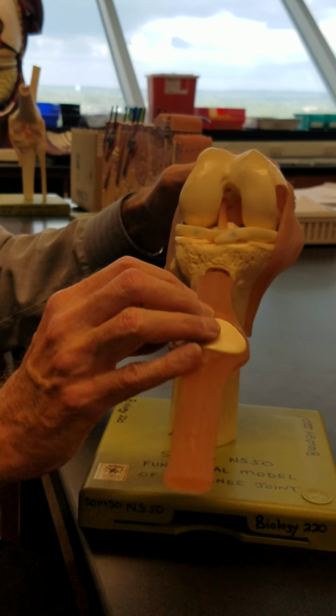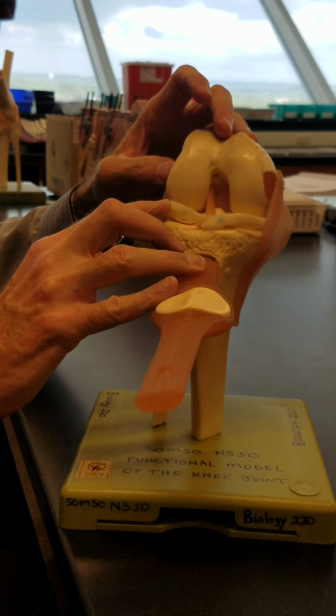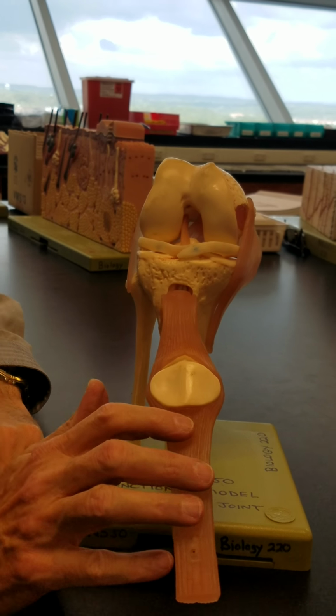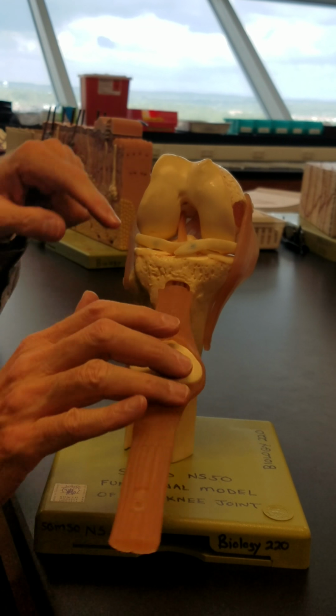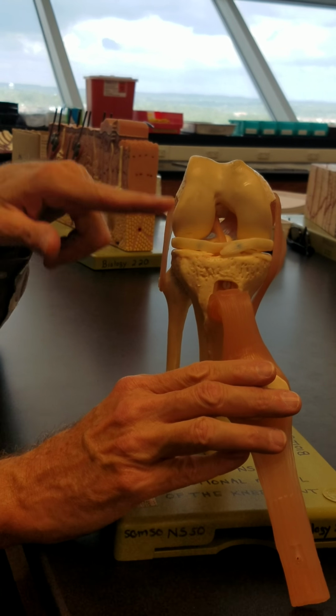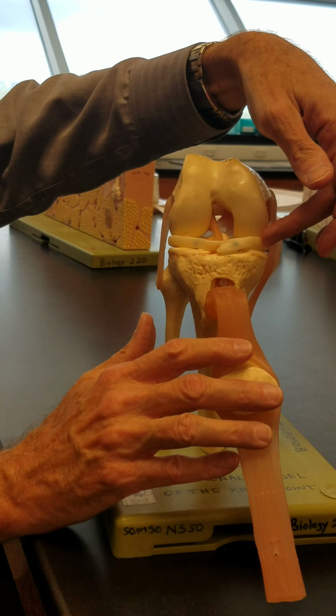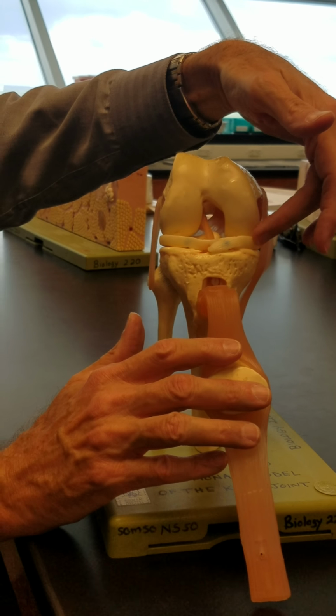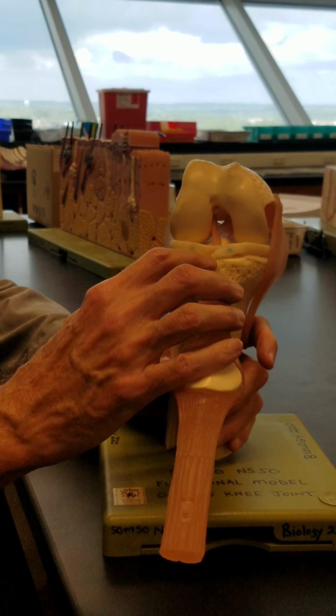Let's see. These two little pads here. This one's on the lateral side. This one's on the medial side. These are the menisci. So this is the lateral meniscus. This is the medial meniscus. M-E-N-I-S-C-U-S. Meniscus.